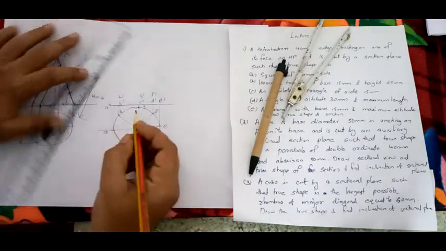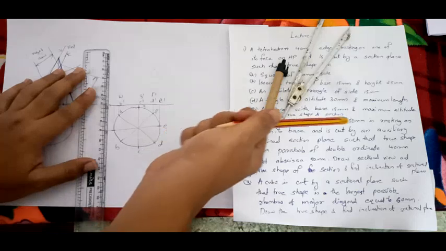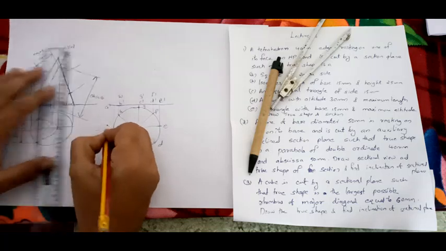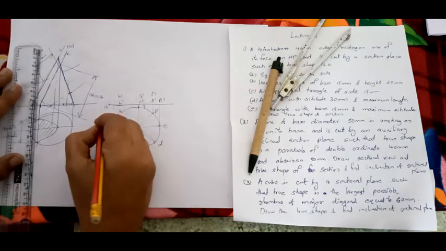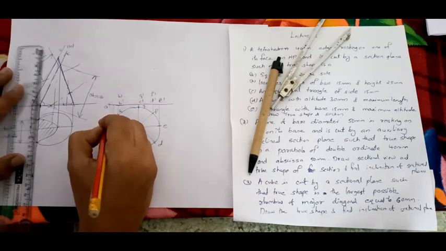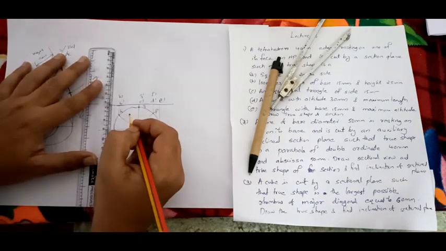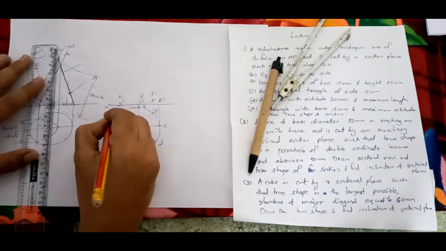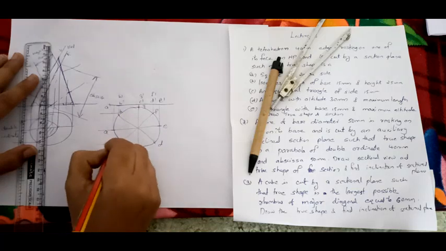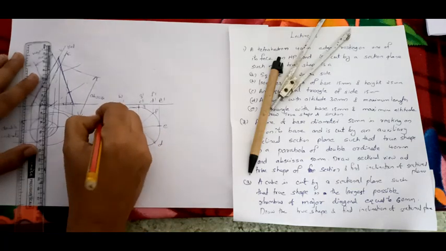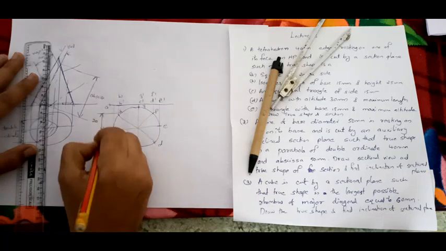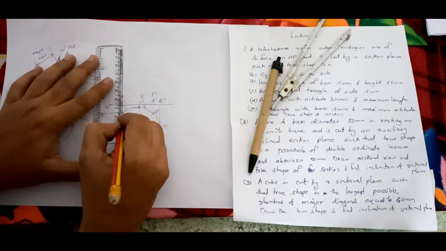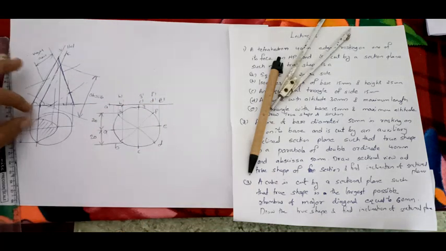From here, take the double ordinate. The double ordinate is given as 40 mm. So take 20 mm towards both ends. So this will be 20 mm. Similarly, this will also be 20 mm. Draw the projection line. So we have obtained this point.